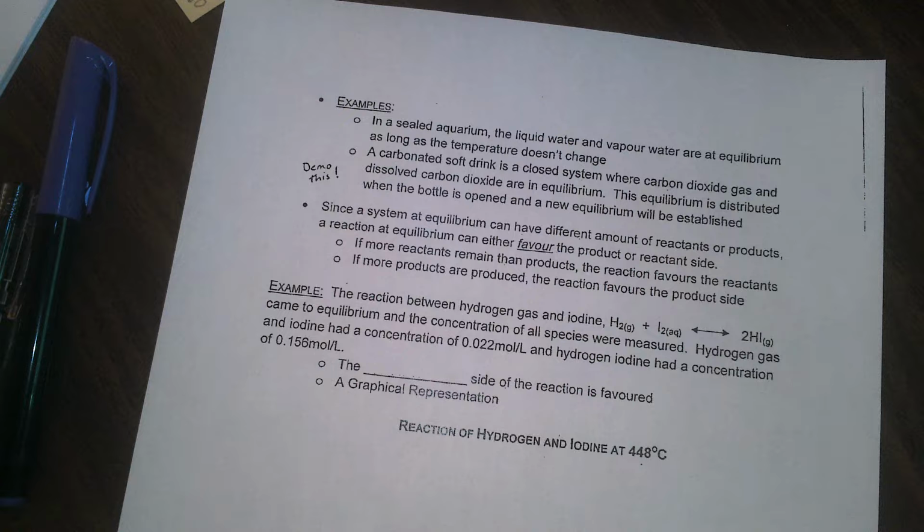So why, when you pour it into a glass, say it again, Eric? Yeah, okay, so what was it before I popped the top? Was it an open or a closed system? It was a closed system, nothing could change, right?